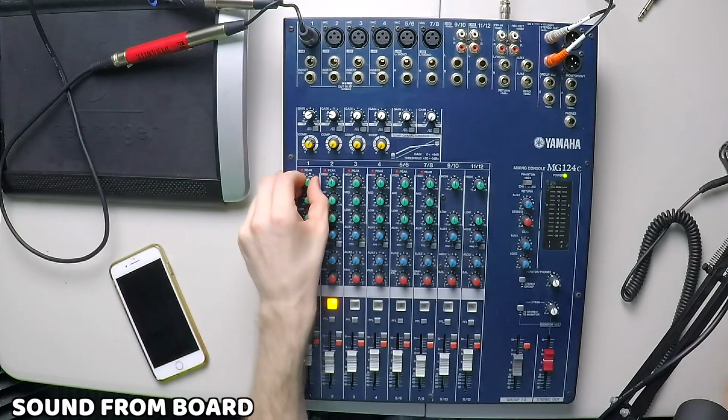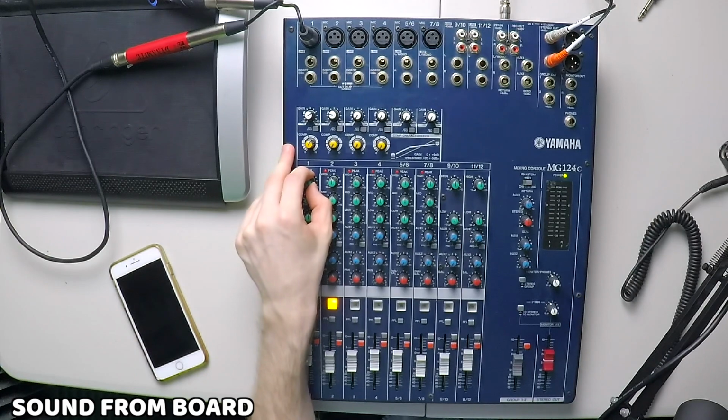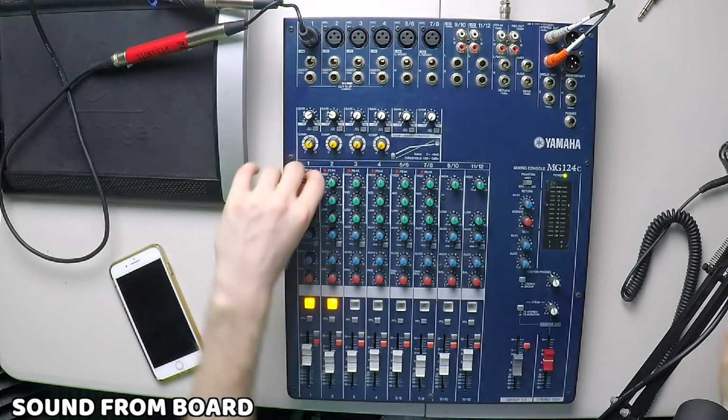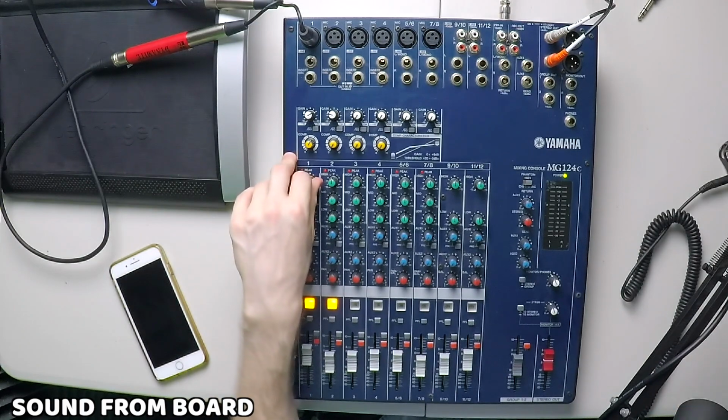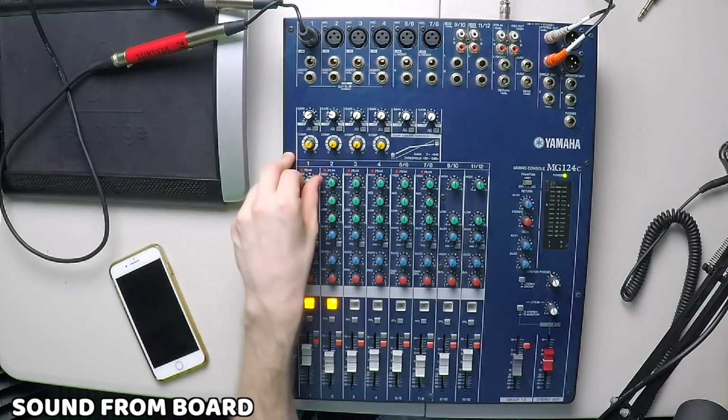So in this case, if I turn up the high, it gets really, really crispy, almost too much. The S's get really pronounced. But if I turn that all the way down, it gets super muffled and there's not as much definition in the sound, not as much clarity.